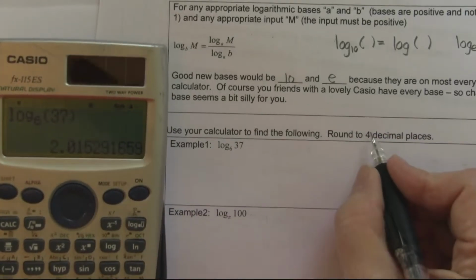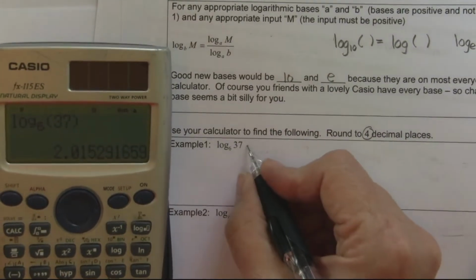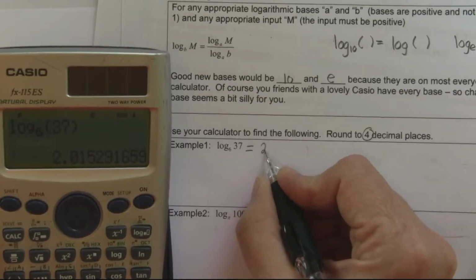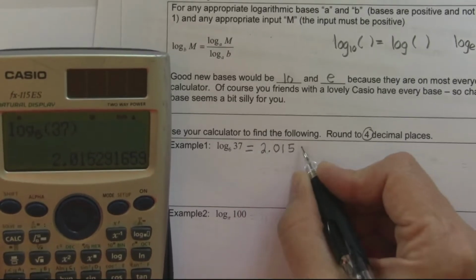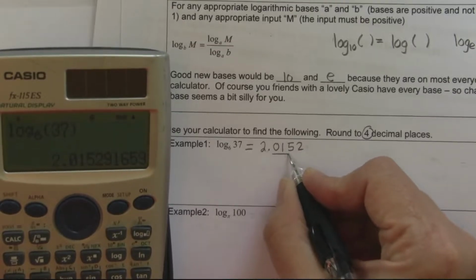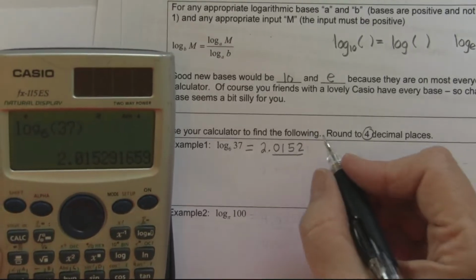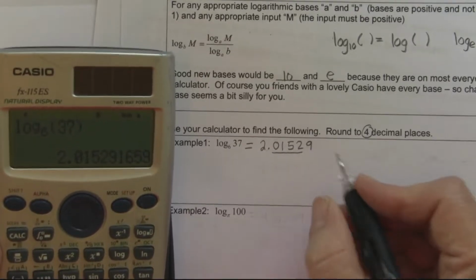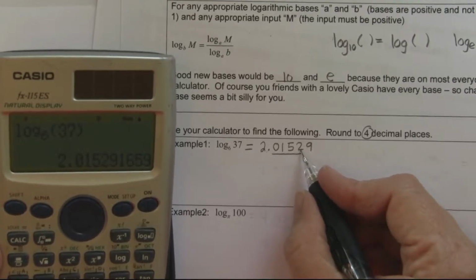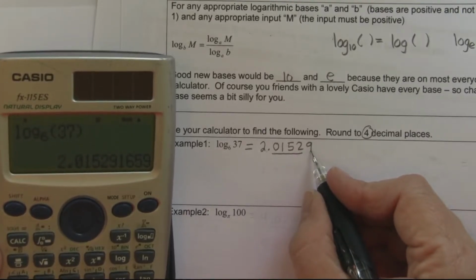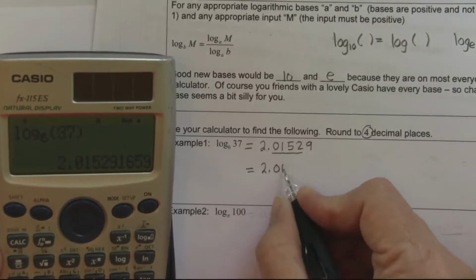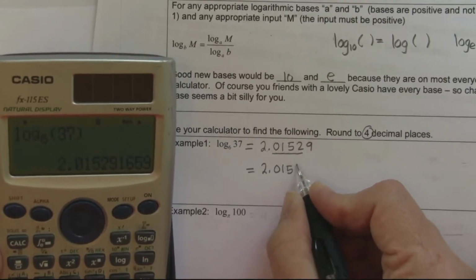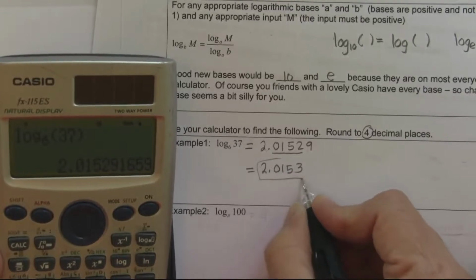It says here to round to 4 places, so I want to make sure I show you how to round to 4 places. This is 2.0152. That's 4 places. And then the next number is a 9. So this tells me to take that last number, which is a 2, and because this is a 9, bump it up to 3. So I would write as my answer 2.0153.